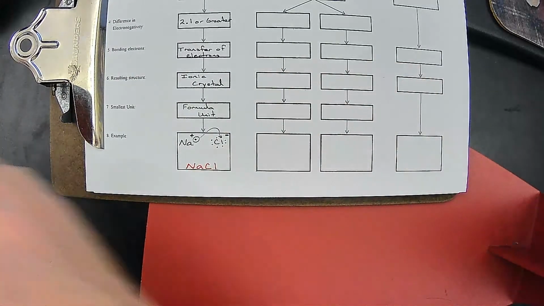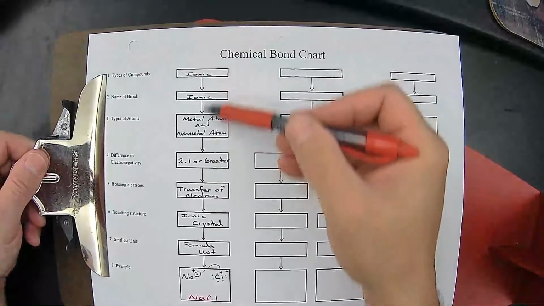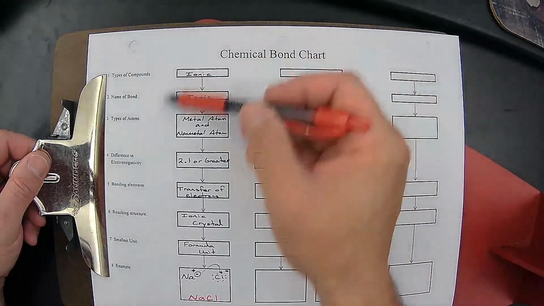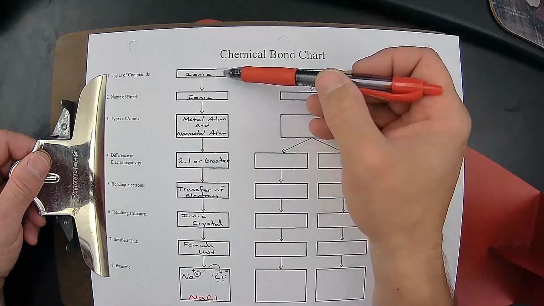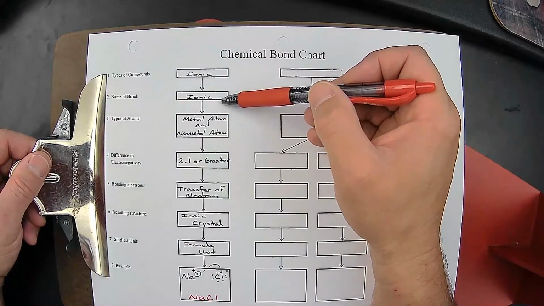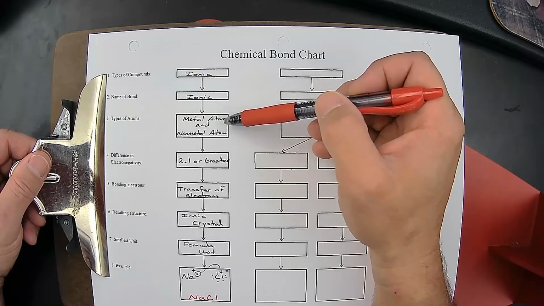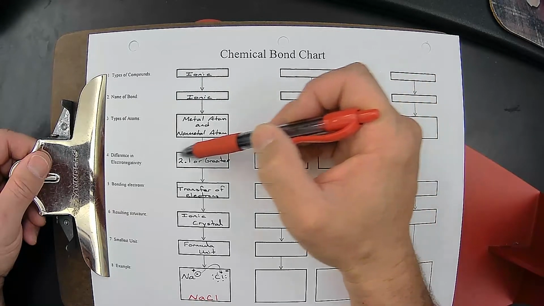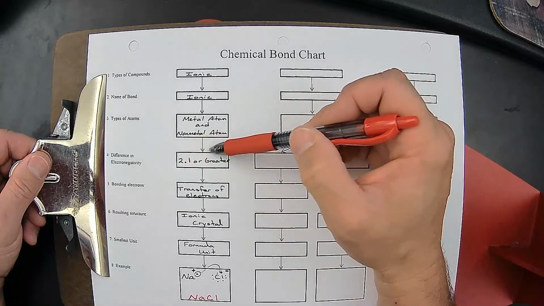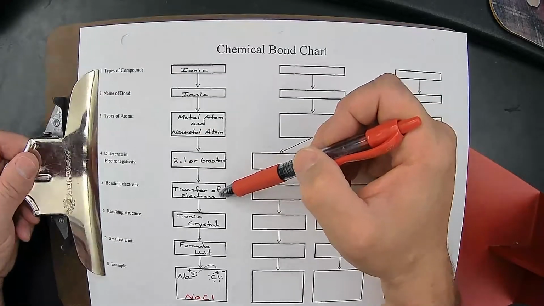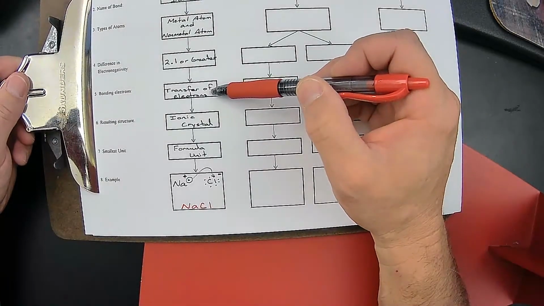There are three types of chemical bonds that we will end up discussing. This unit is going to be ionic compounds formed from ionic bonds, where you start with a metal atom and a non-metal atom that has an electronegativity difference of 2.1 or greater. The metal atom transfers its electrons to a non-metal atom.